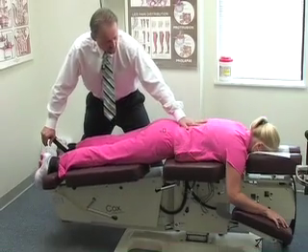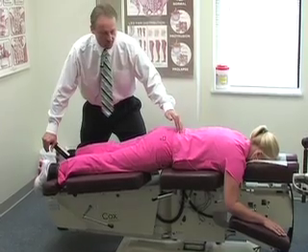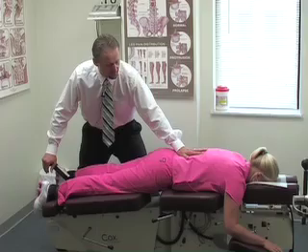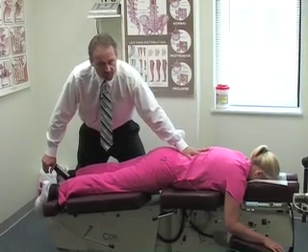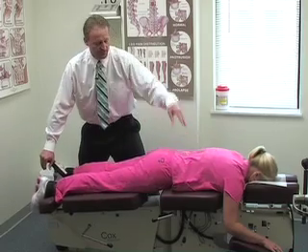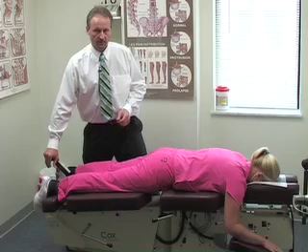Also conditions like spondylolisthesis. For example, we can focus in on a level, for example, in L5 spondylolisthesis, we'll contact the segment above. So for an L5 spondylo, we'd contact L4 and distract caudally. So it's very focused. The physician can direct the treatment right at the exact level where the problem is.